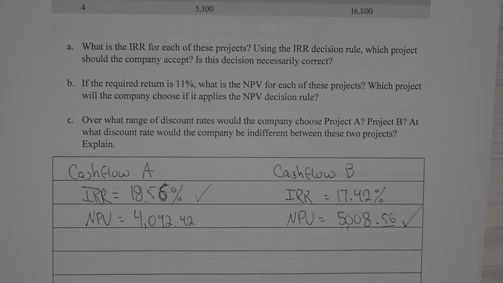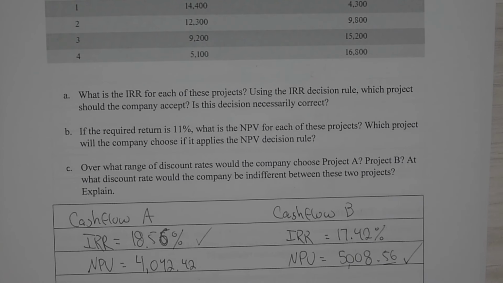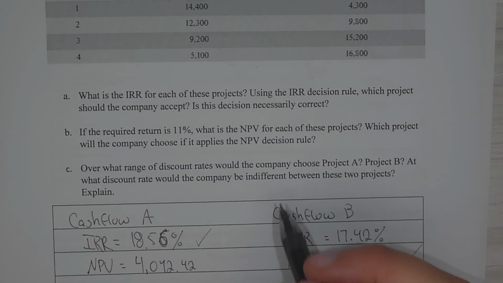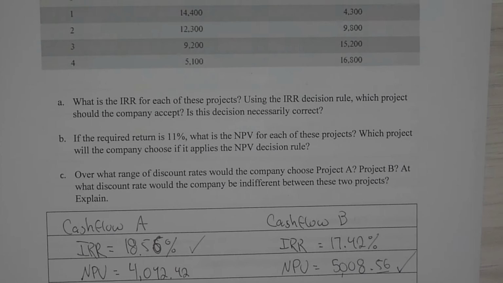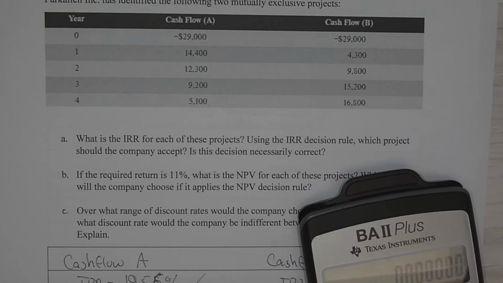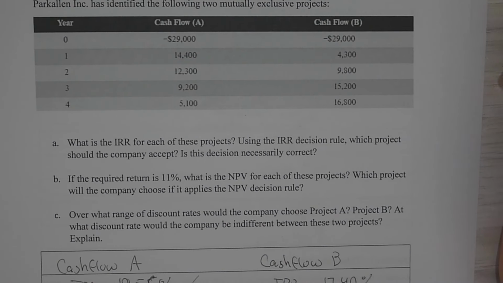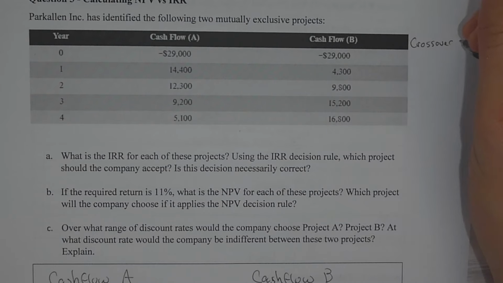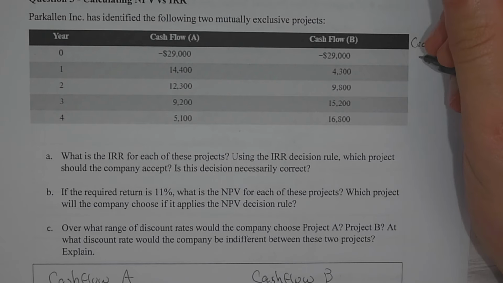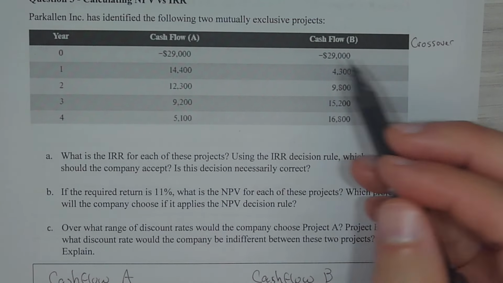So what we need to do is determine, so the question being, when would the company be indifferent? Because we can see, based on the rates, that currently we'd like cash flow A. So to do that, we need to create what's called a crossover rate. So our crossover is going to be A minus B.